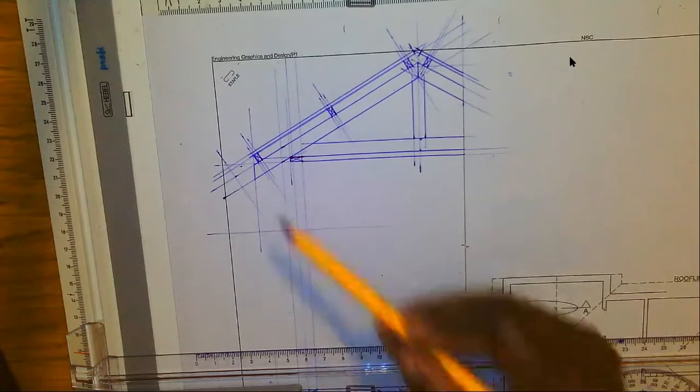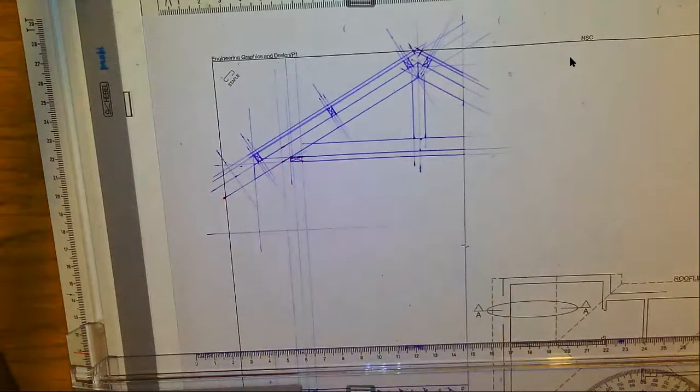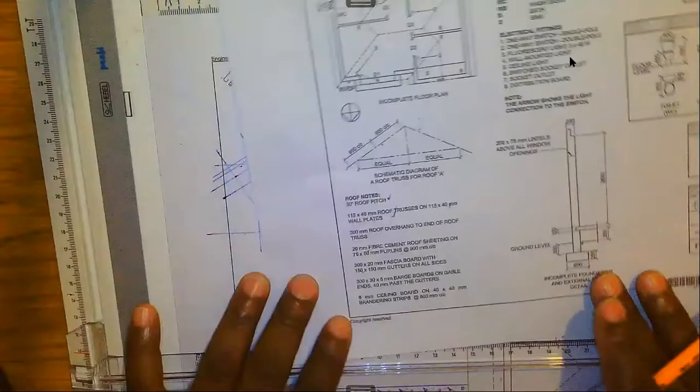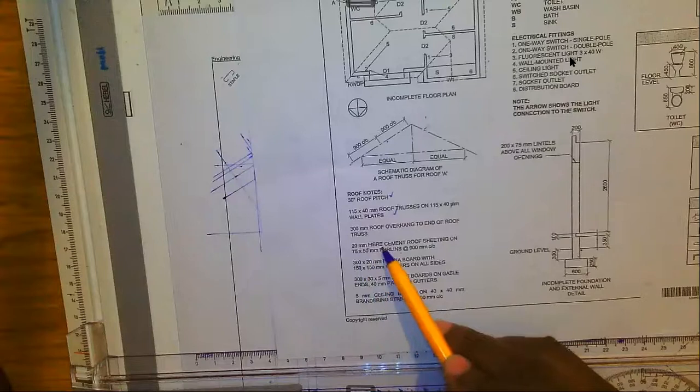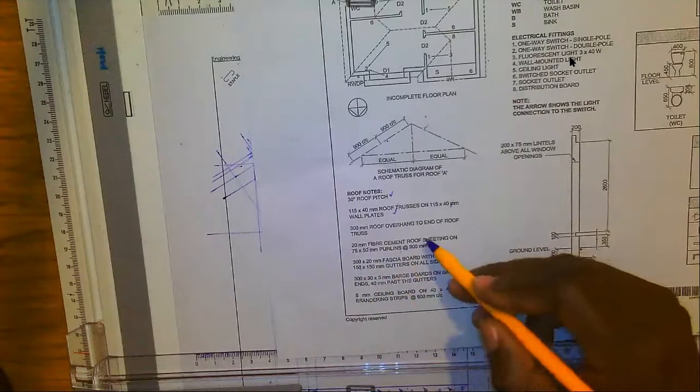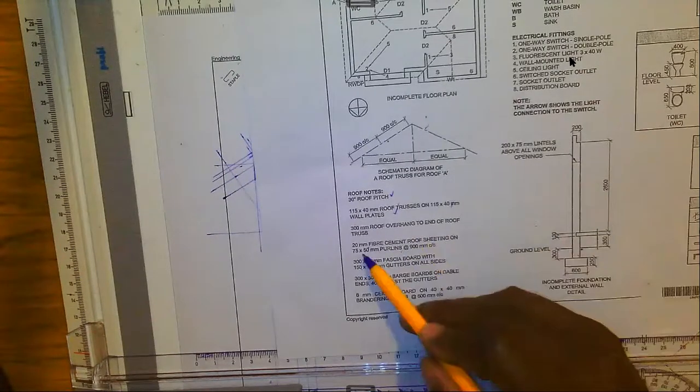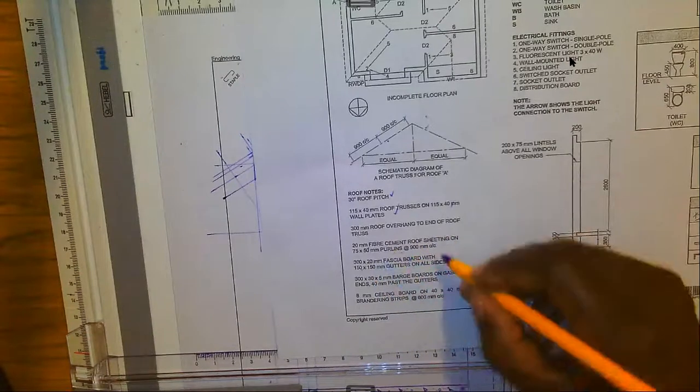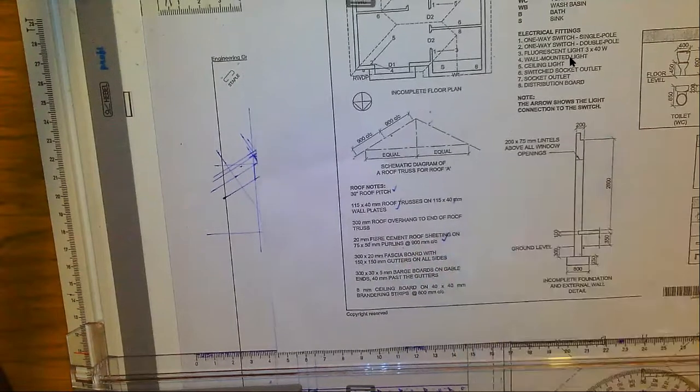We are still going to extend this by looking at other details and so forth, okay? Right. The next thing that you want to do, right? We have done this. We have 20mm fiber cement roof, roofing cover on 75 by 50 palings at 900 center to center. This part we did, okay?